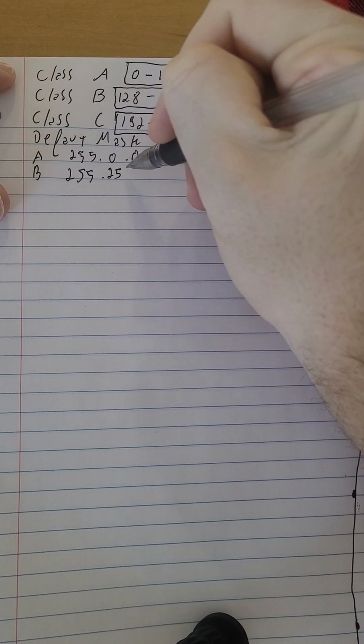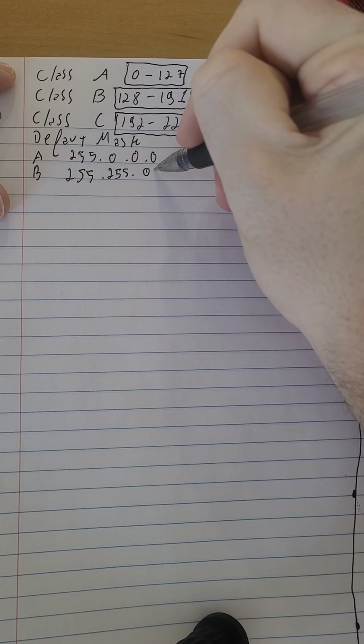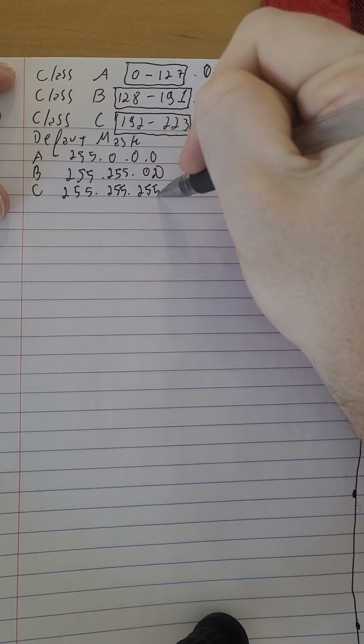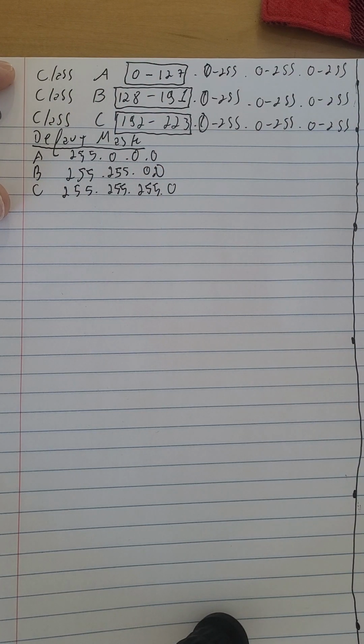And we know that the default mask for each one of these, A, B, and C: A would be 255.0.0.0, B would be 255.255.0.0, and C would be 255.255.255.0. These are the default masks, okay?